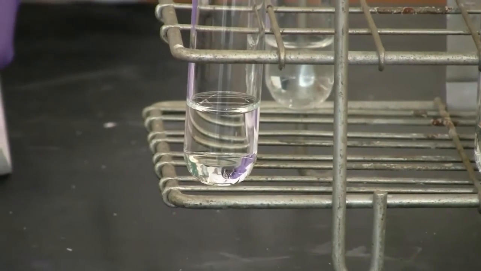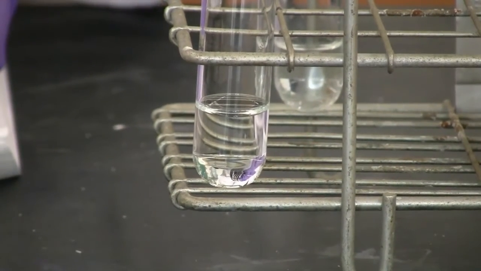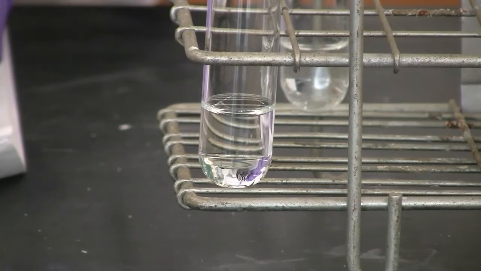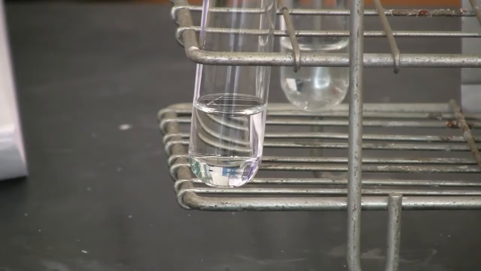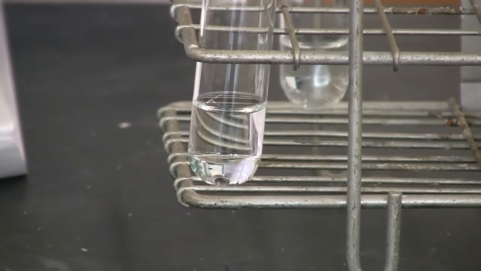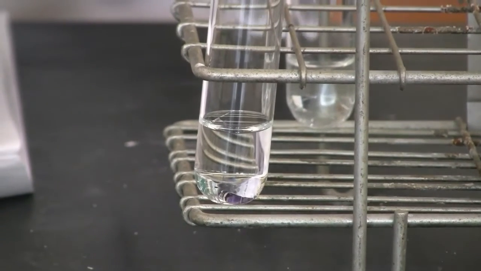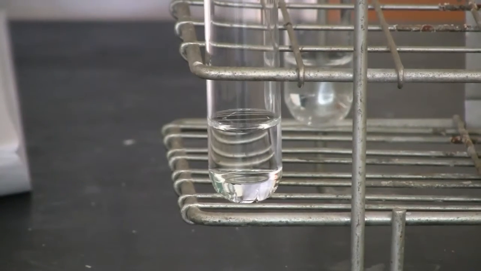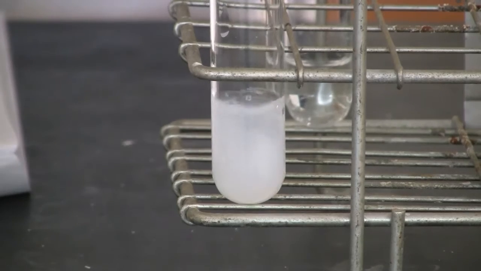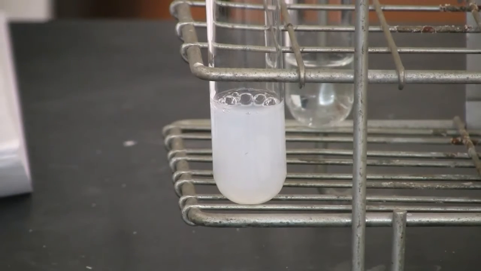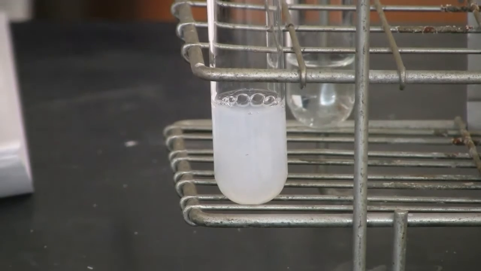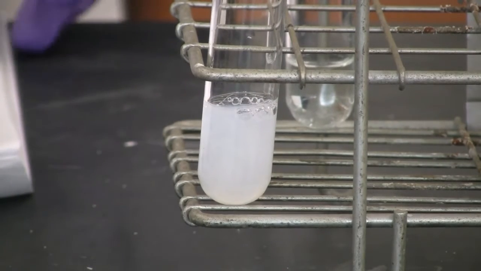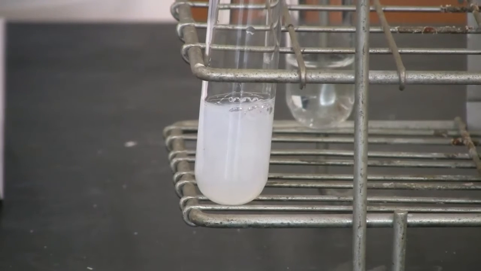Let's move to reaction 8. We need to mix sodium carbonate with calcium chloride. Sodium carbonate is already in there. We needed to mix in the calcium chloride. So this is calcium chloride. You can see the change. Now that's reaction 8.